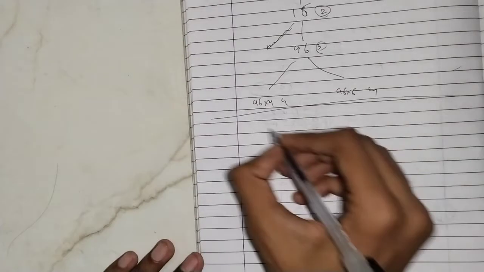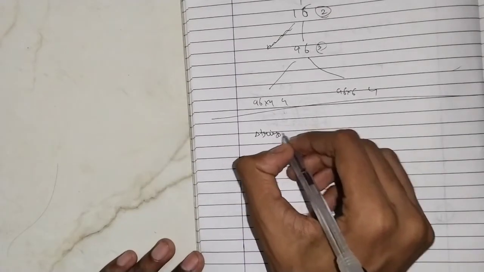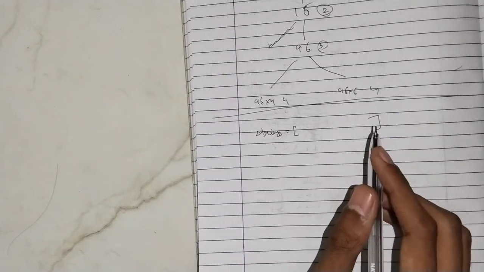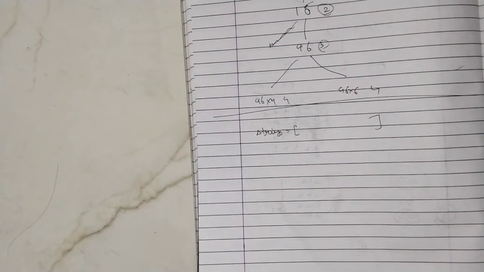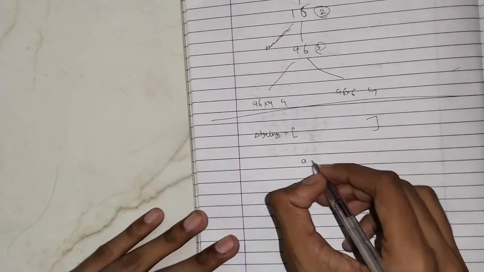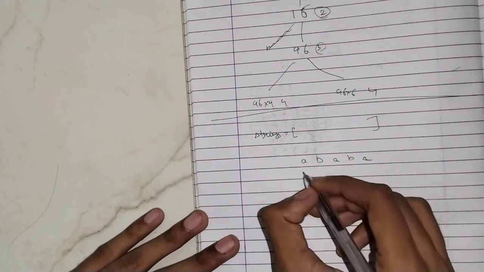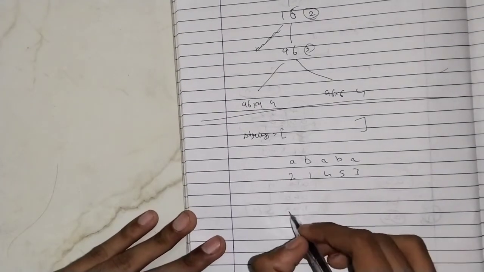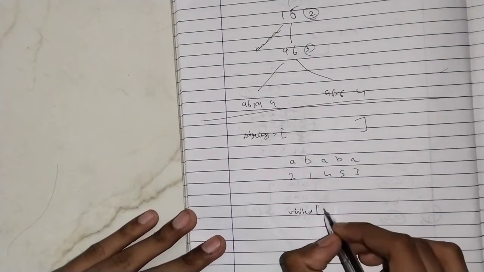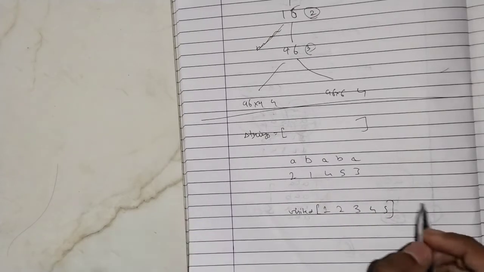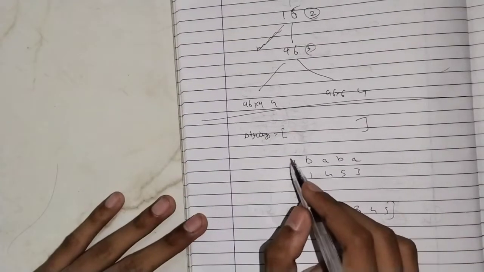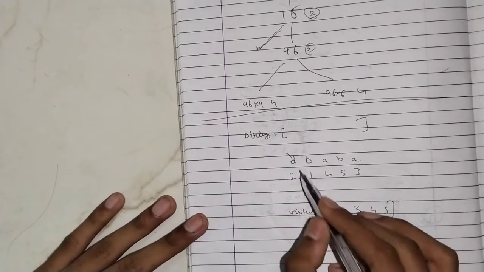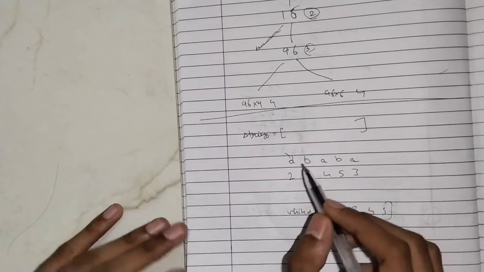So basically what I first did, I ran a DFS on the string. If my string is ababa and my permutation is 21453, I maintain an array called visited of size n, which tells me whether I visited the node. So I started from node number 1. I marked this as visited.